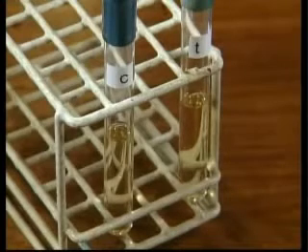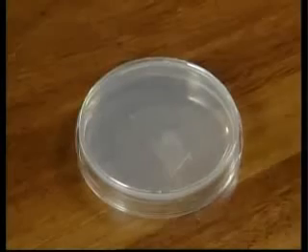If there are too many cells inoculated, there is a risk that some of the sensitive bacteria will appear resistant because of the size of the inoculum. This is the so-called inoculum effect. If there are too few bacteria, the zones of inhibition will not be seen clearly.